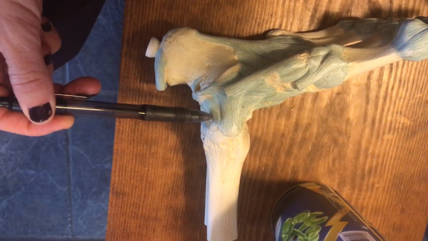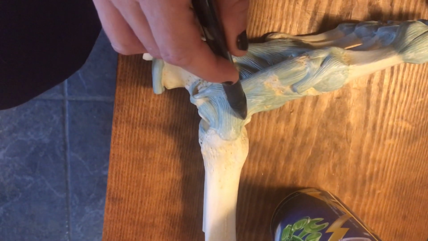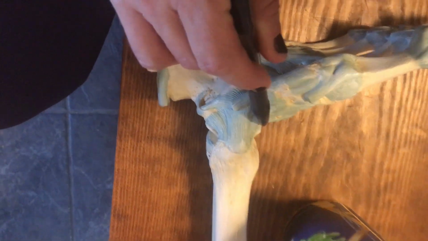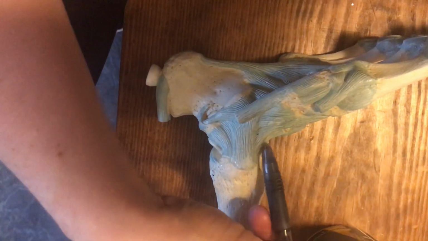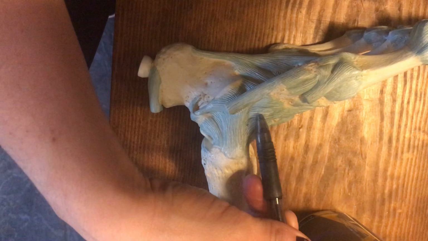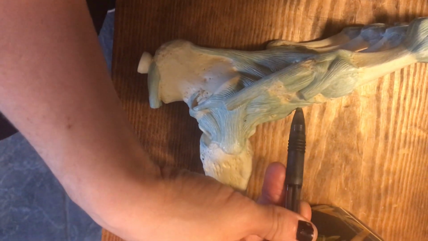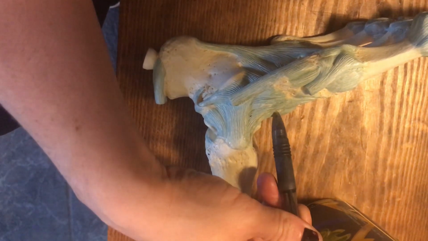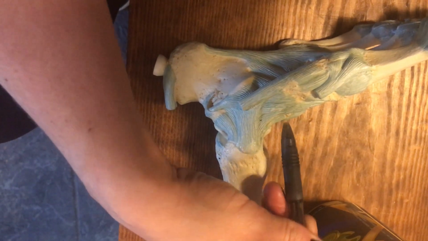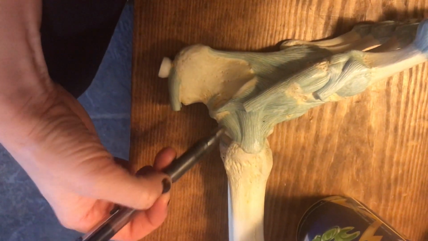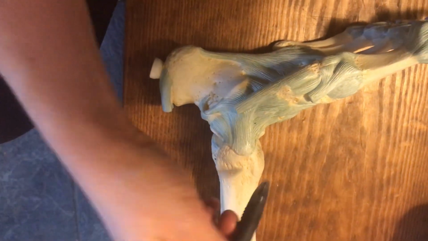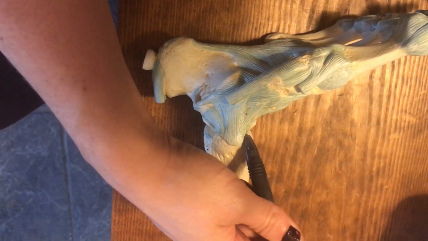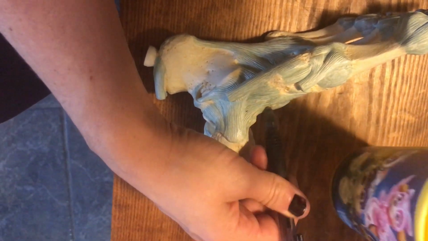Then we have one here, and we have one here. Do you see that little skinny sliver right there? That stops here. This one comes way far forward. It comes all the way to the navicular, but this one stops at the anterior portion of the talus. So that's going to be your posterior tibio-talar and your anterior tibio-talar.